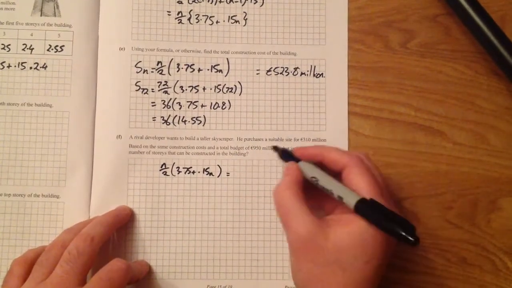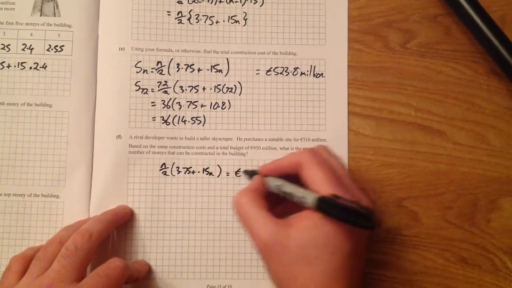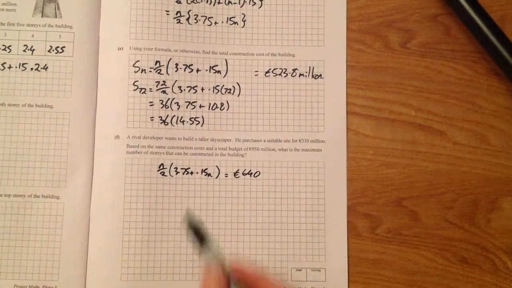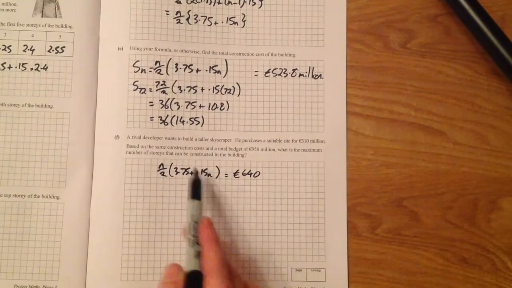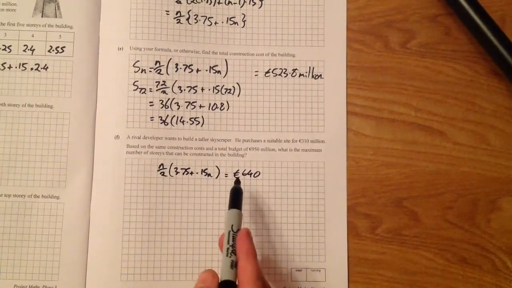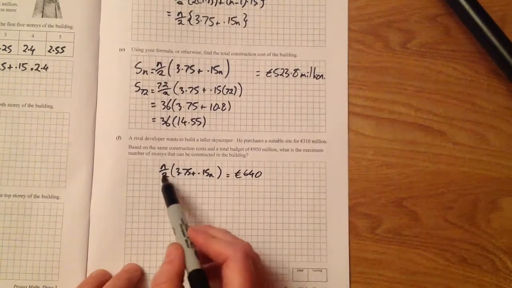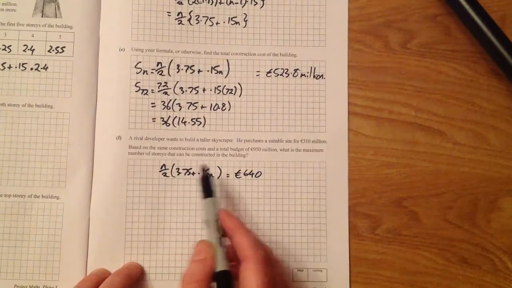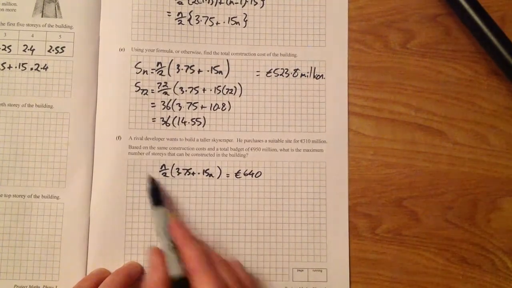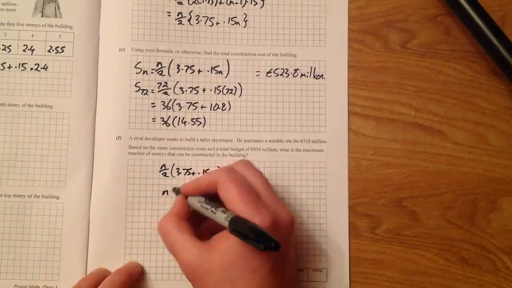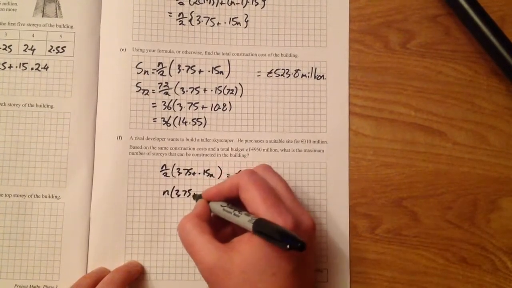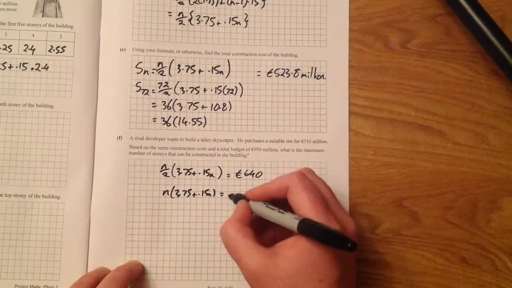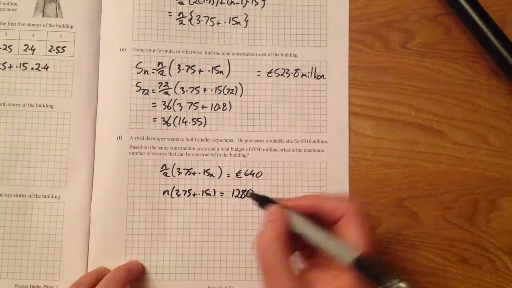I'm going to skip a little chapter here, guys. That's 640 million euro. So we need to find a value for n when this formula is equal to 640. Is that okay? So now it's a little bit of algebra. First thing I'm going to do, because this is being multiplied by n and divided by 2, multiply both sides by 2, and I'm left with n bracket 3.75 plus 0.15n is equal to 2 times 640, which is 1,280.